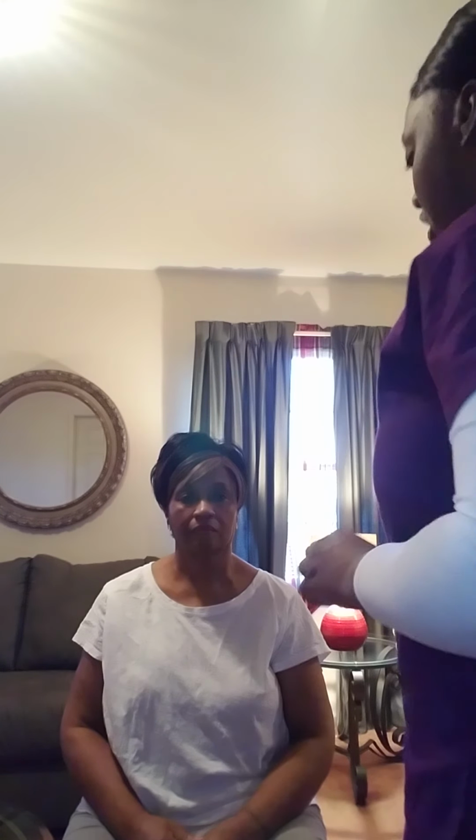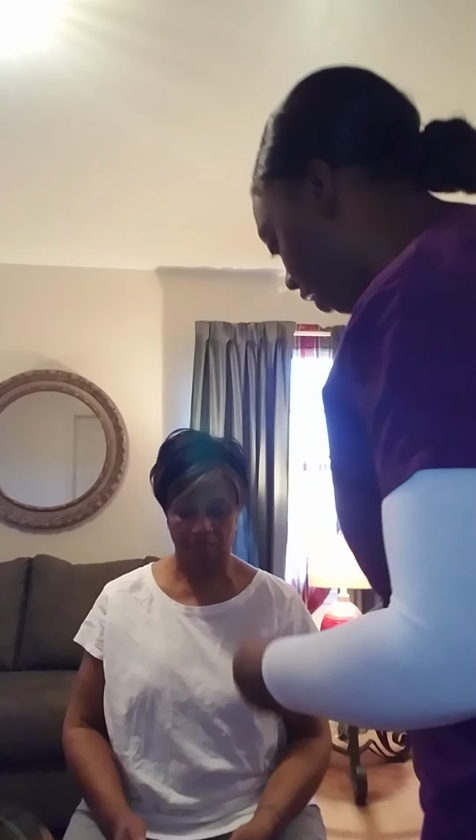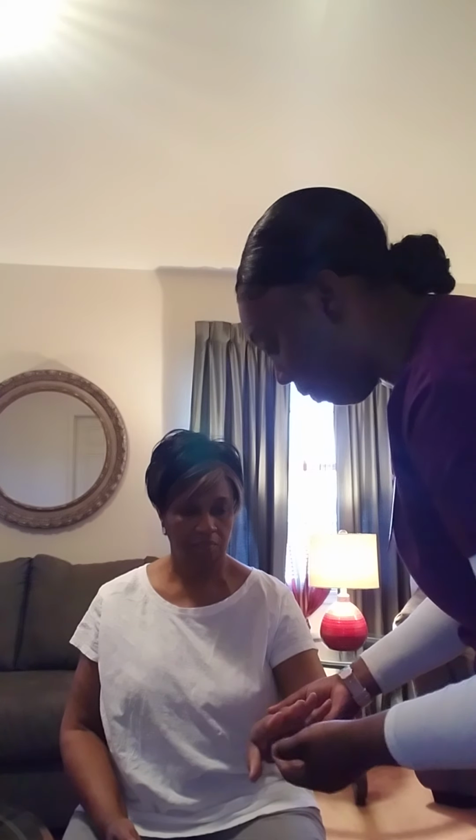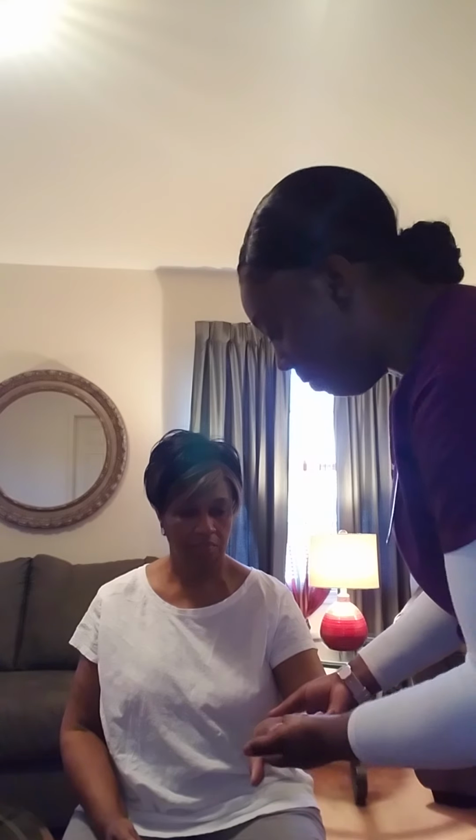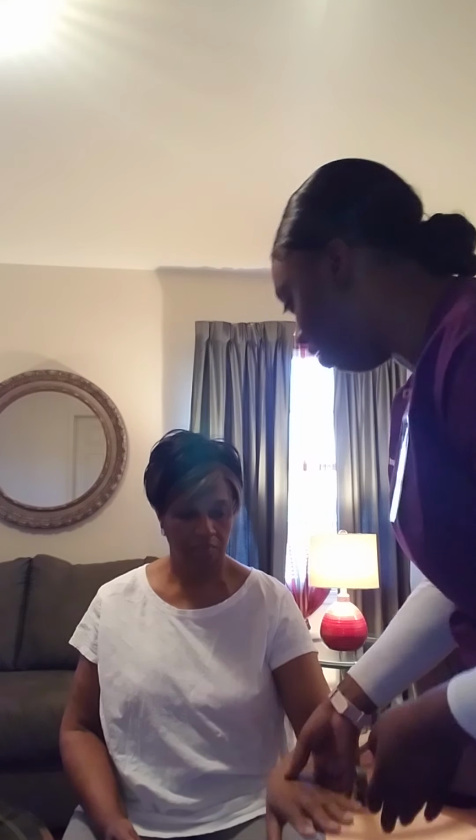All right, so first, I'm going to look at your fingers. So if I can see your hands, I'm going to do them this way. And what I'm looking for is what's called clubbing. Clubbing is an enlargement of the fingertips and can indicate a chronic respiratory illness. Miss Myrick does not have any clubbing noted, which is good.